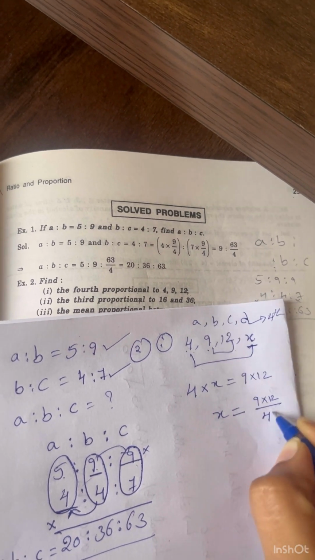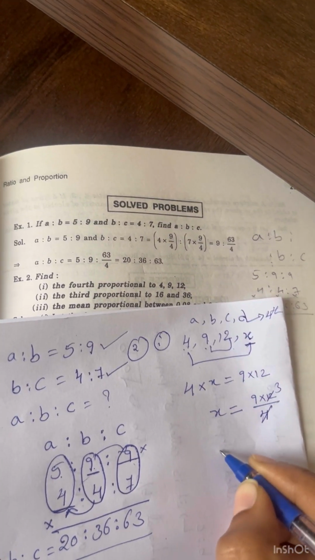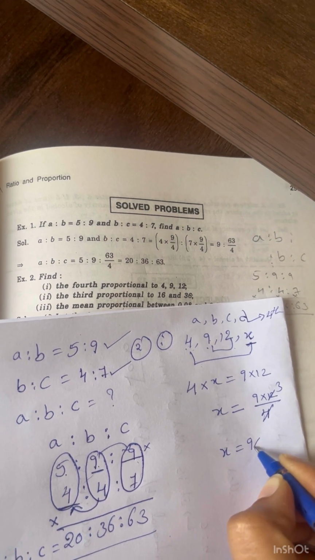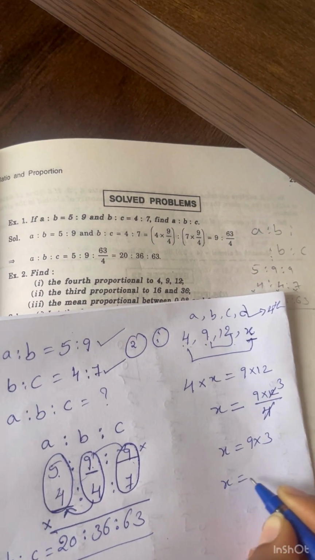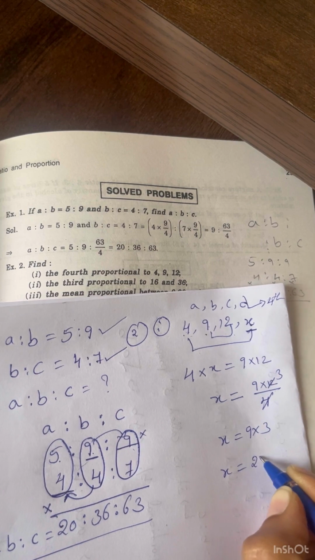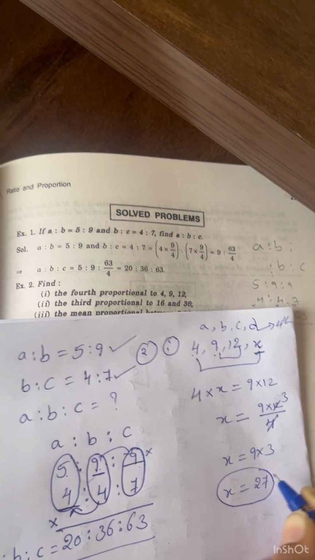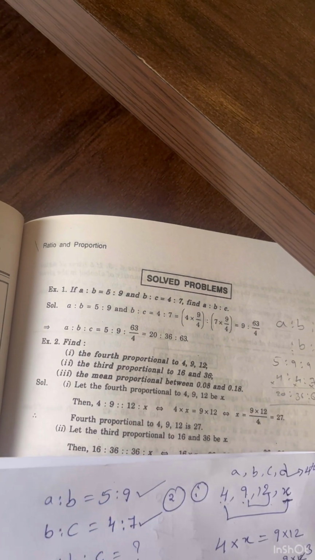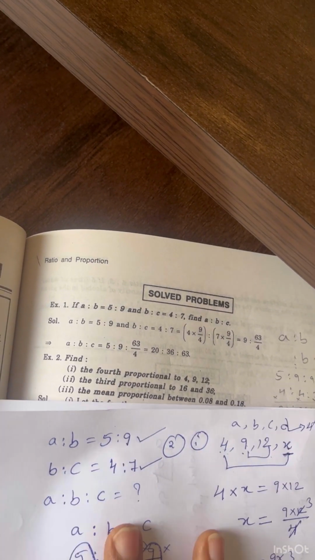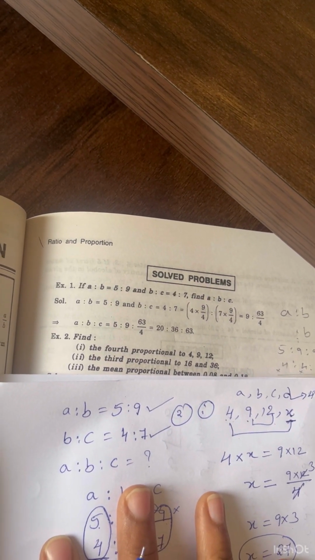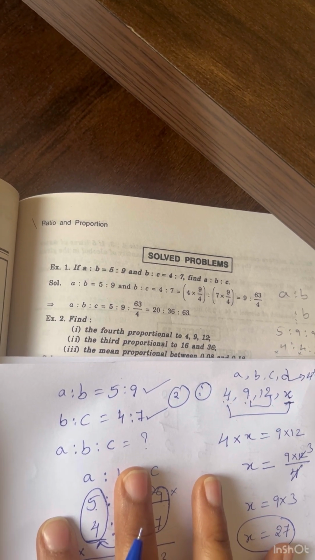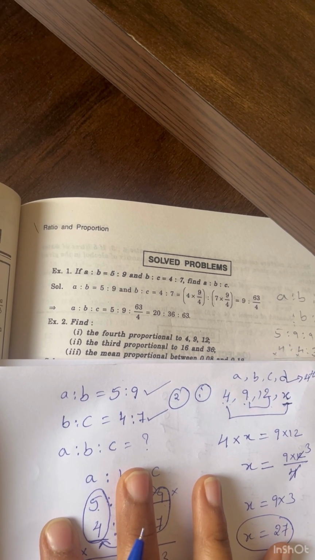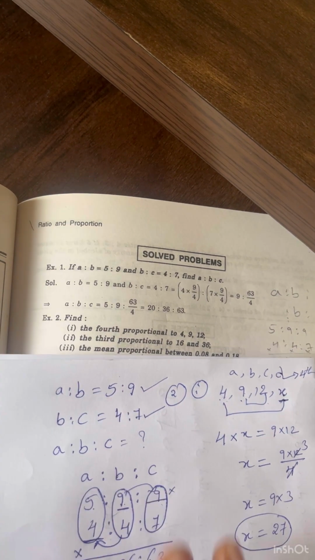So what is the X value here? X is equal to 9 into 12 by 4. So X is equal to 9 into 3. So X is equal to 9 threes are 27. So this is the X value. So 27 is nothing but the fourth proportional. Okay. So coming to next question, find the third proportional to 16 and 36.